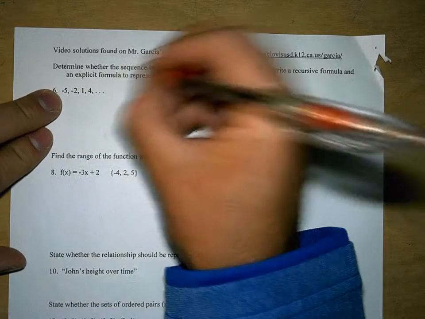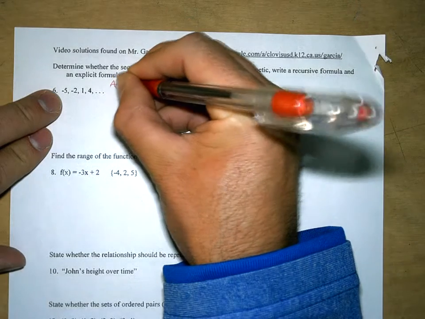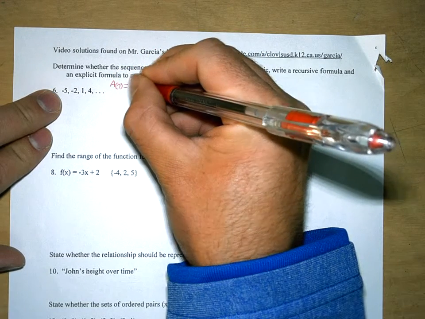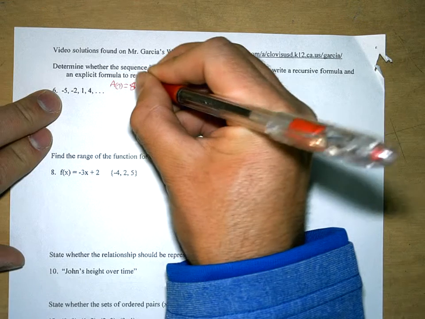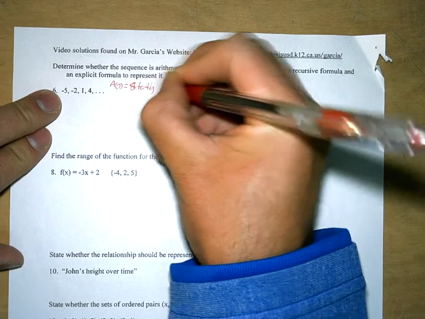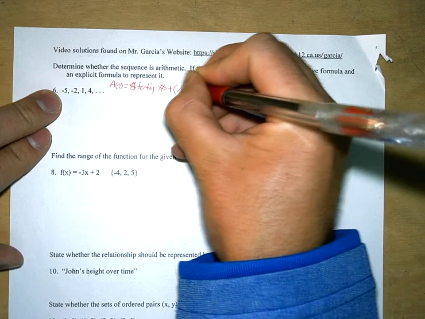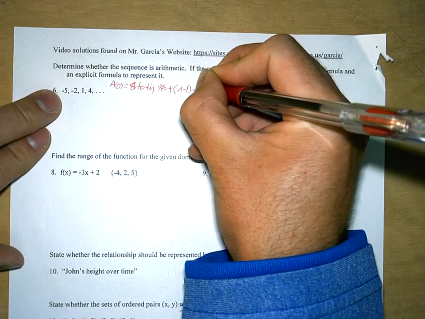I'm going to write the explicit formula quickly here. A of n equals starting number plus n minus 1 times the difference.